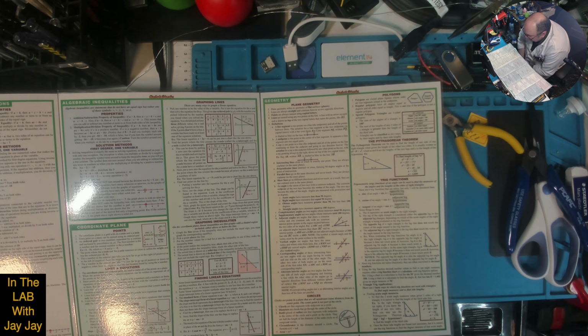4. Circumference is the distance around a circle. The formula is C equals pi d. 5. Area is pi r squared. All right.